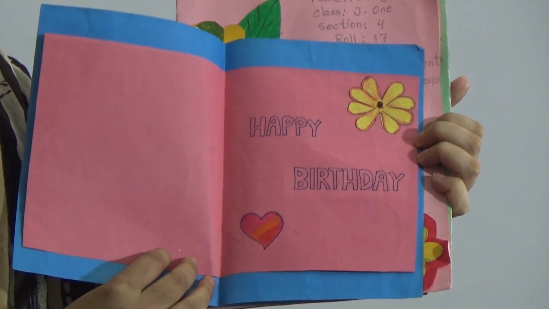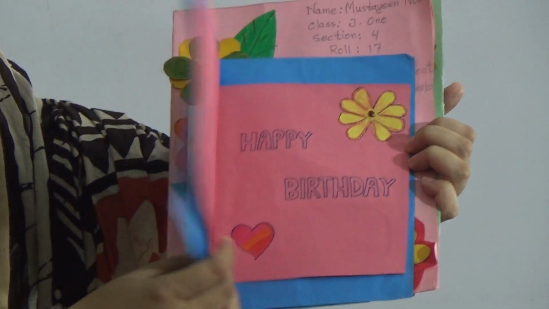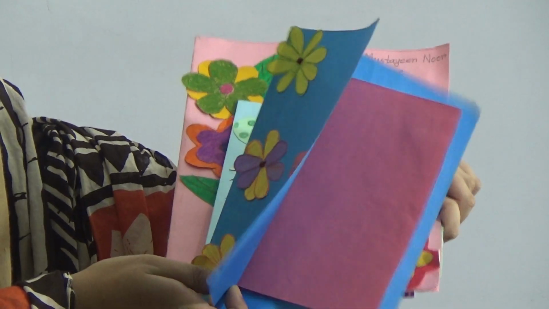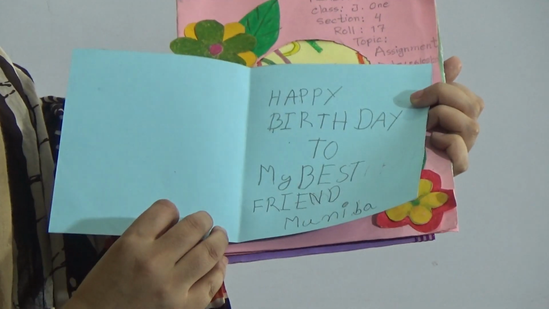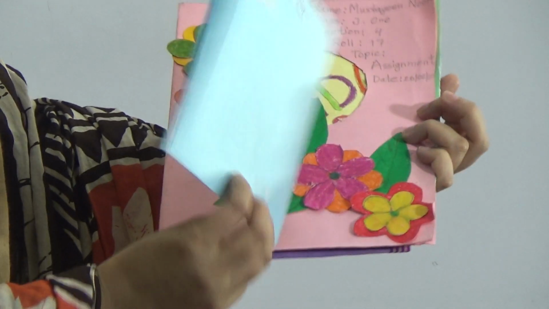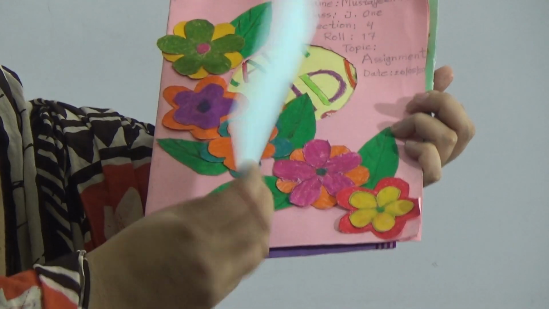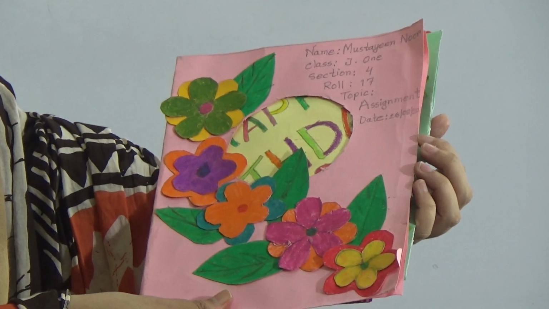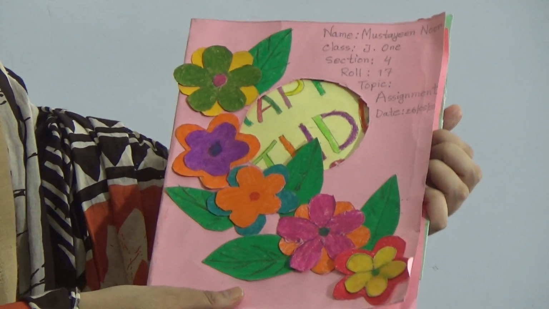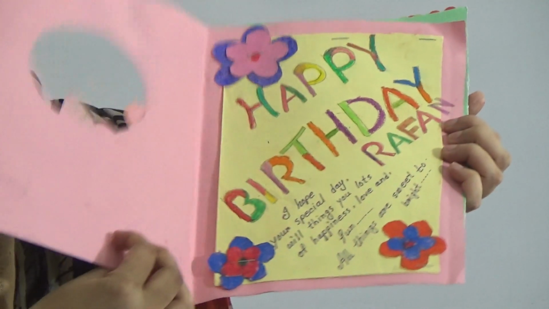Inside here is a beautiful design, and here is another birthday card from Nora Hawk. Look at this card from Mustain Noor.